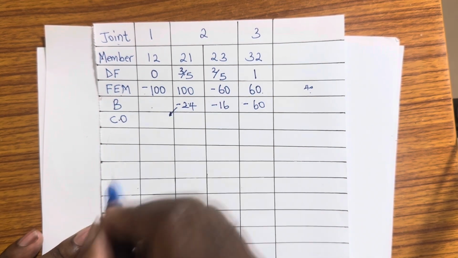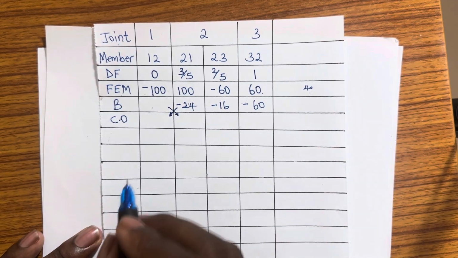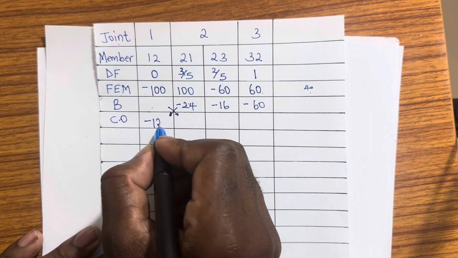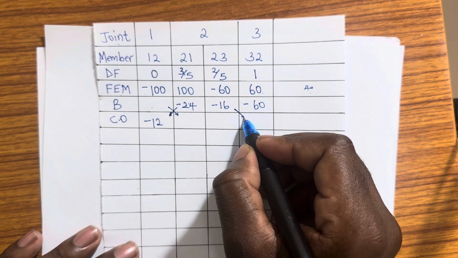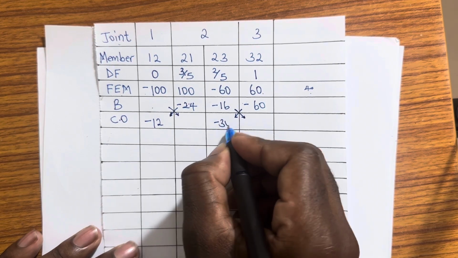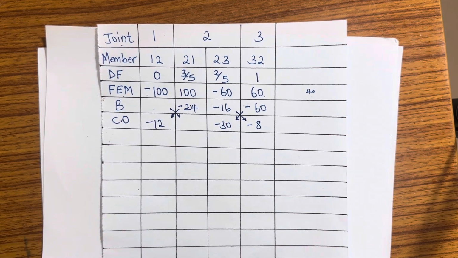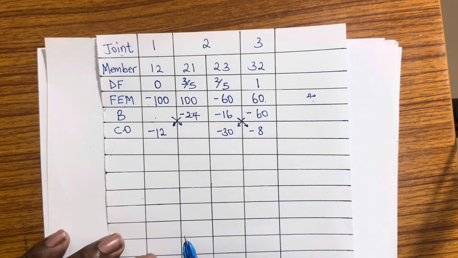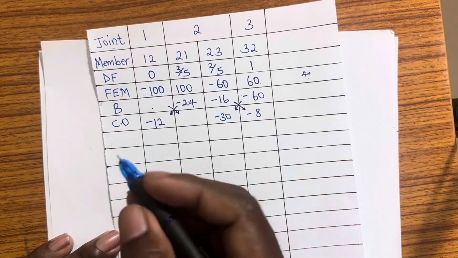Half of it will be carried over to this point, and half of what I have here should be carried over to this point. Okay, so you realize that half of this is going to be negative 12. Okay, then the same applies here. Half of this is supposed to come here, then half of this is supposed to come here. So this is minus 30, and then this is minus 8. So that is how to do carryover. You take half of what you have there at the other joint, then you bring it to this part. Now, since this is what we're supposed to do, we have to do it repeatedly until we obtain the final answer. So let's move and repeat balancing again.